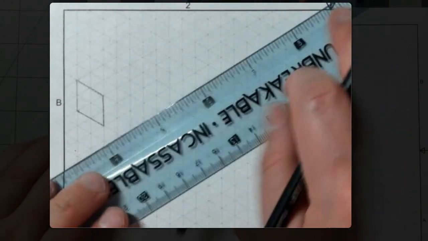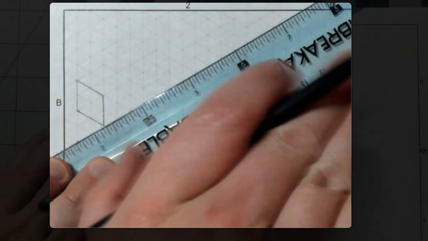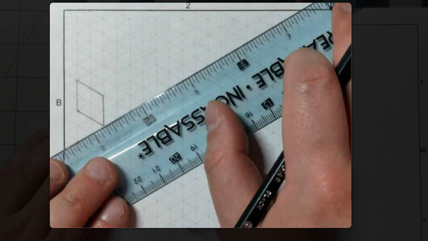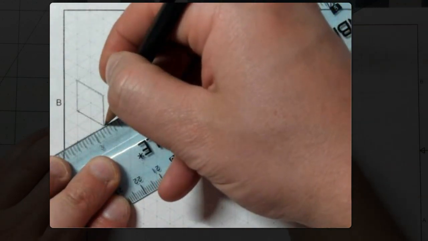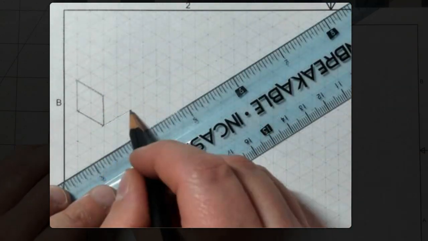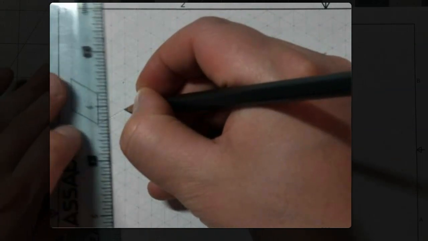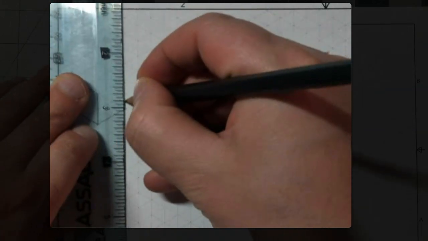And then we're going to line up in the opposite diagonal direction, and then we're going to draw a nice object line that is 2 triangles wide. And then again, we're going to find that point. Going to draw up 2 triangles.